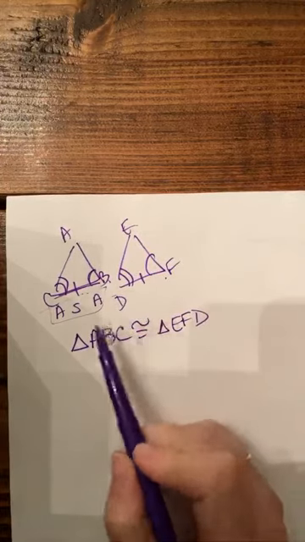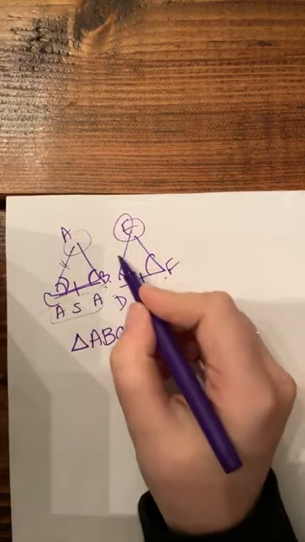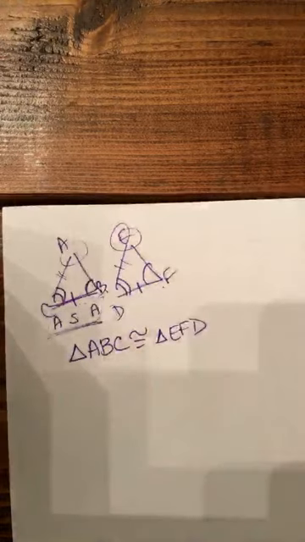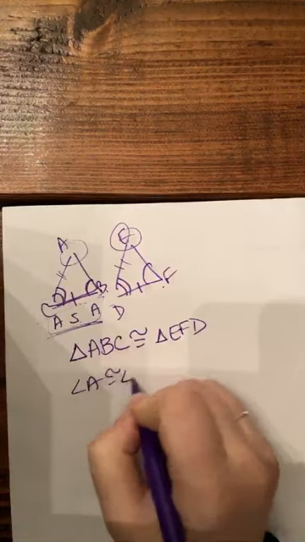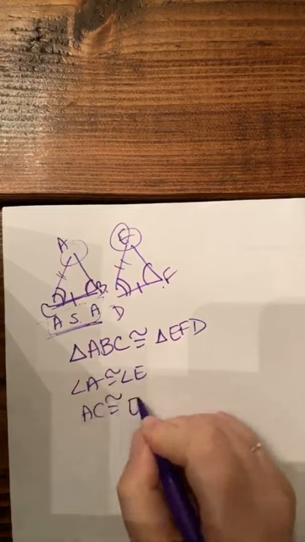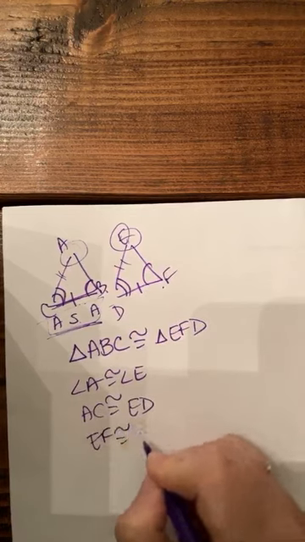Before we didn't know that all of this other stuff was congruent, all these other components of the triangle, but once you prove the triangles are congruent by angle, side, angle, or whatever you're using, then you can say, now A is congruent to E, AC is congruent to ED, EF, and AB.